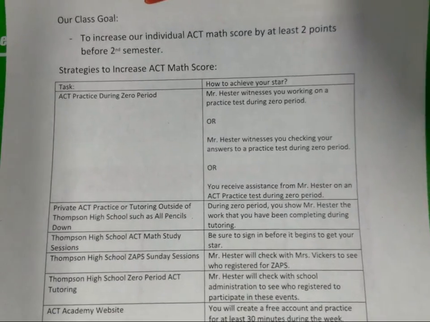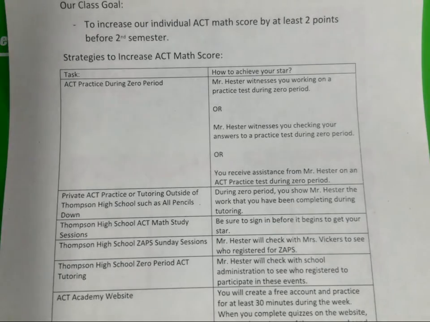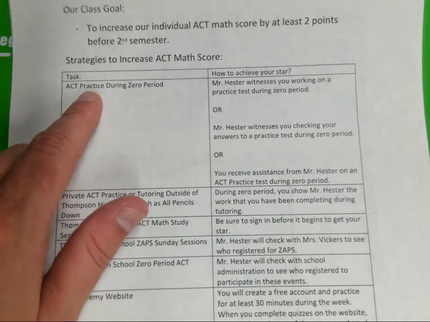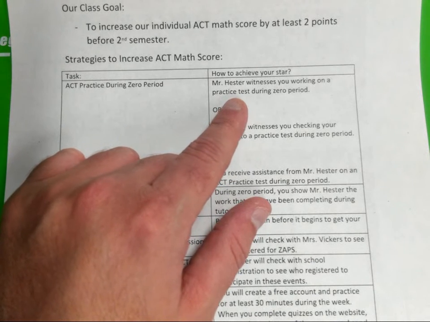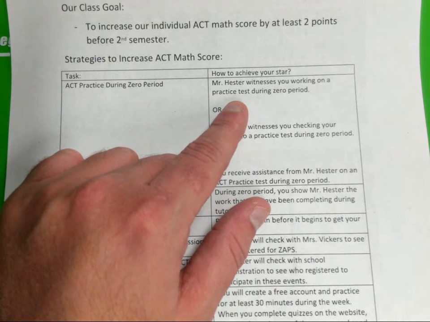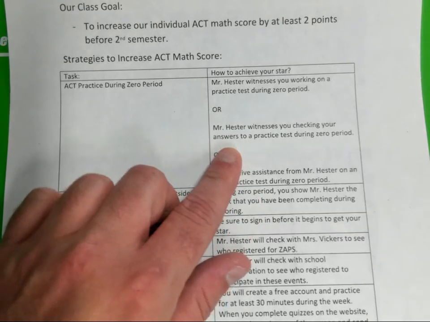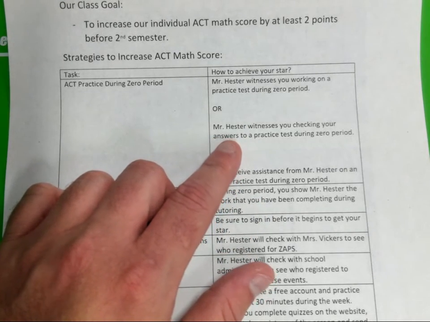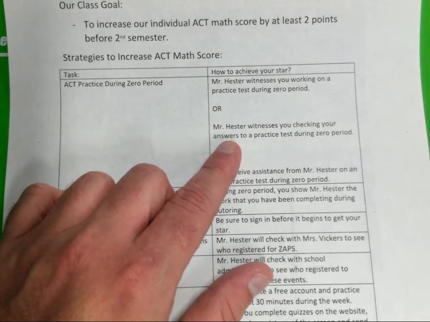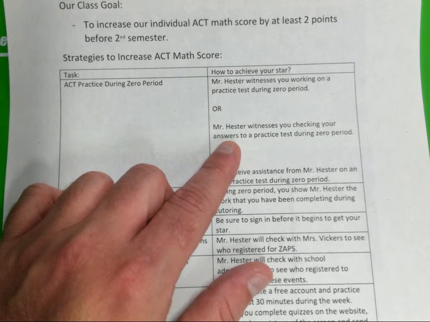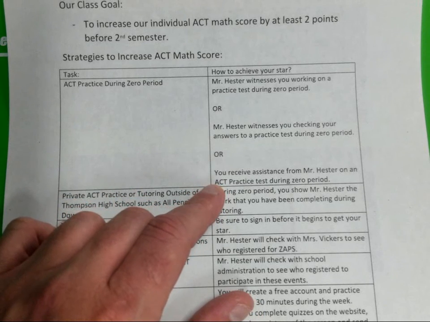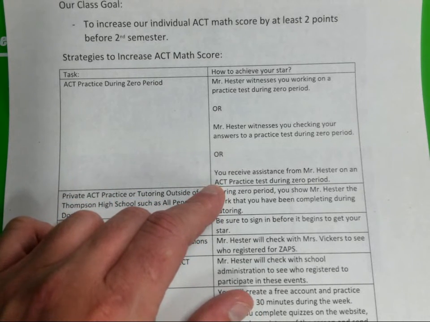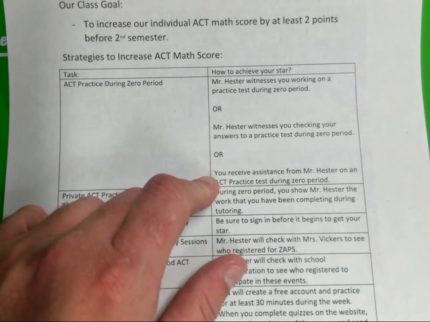All right. So first thing, ACT practice during 0 period. How do you get your gold star? Mr. Hester witnesses you working on a practice test during 0 period. I have some already copied. Or Mr. Hester witnesses you checking your answers. I'm going to give the practice test to you ahead of time. If you want to do it at home, you can. Just come in and check your answers, and let me help you. You get a gold star for that. Or you receive assistance from Mr. Hester on the test here. Any of those can qualify for your gold star.